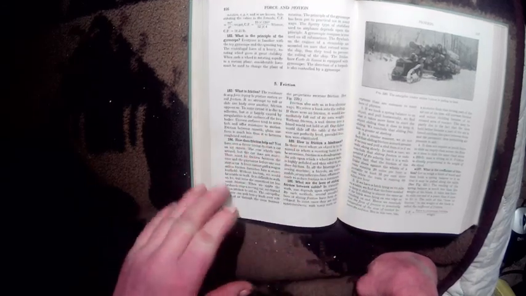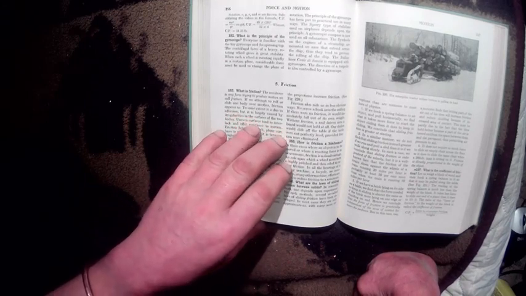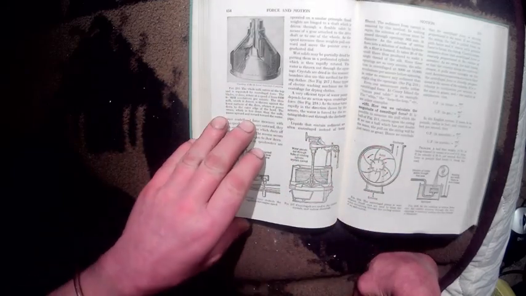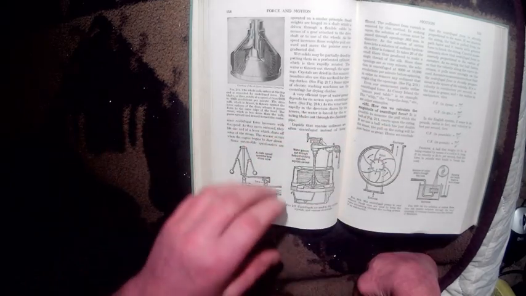There's a whole lot of references to centrifugal force there, although they did preface it with a way of describing it, but then they say they can't get away from it.